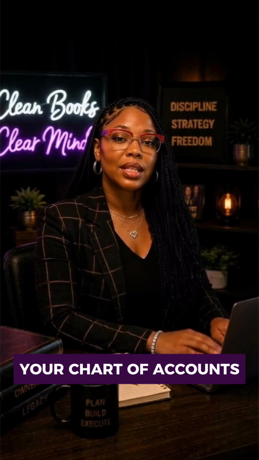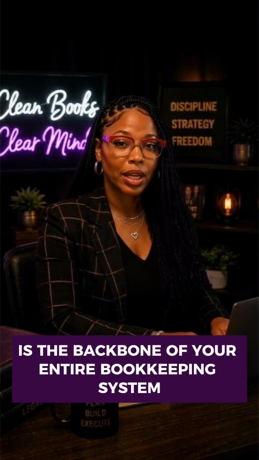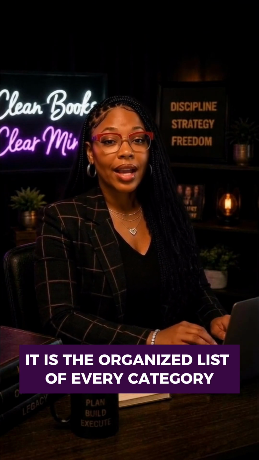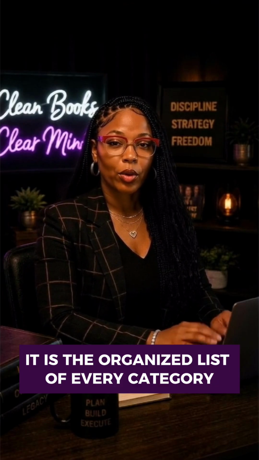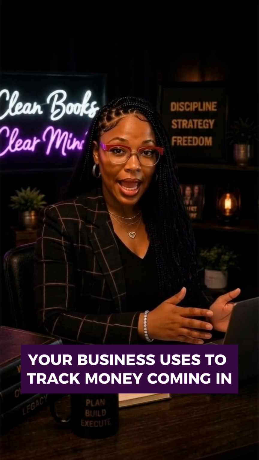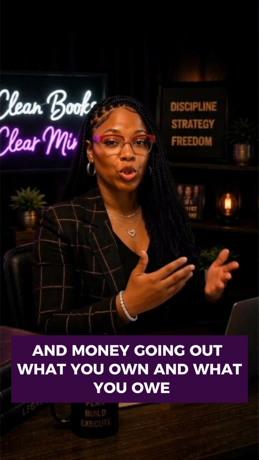Your chart of accounts is the backbone of your entire bookkeeping system. It is the organized list of every category your business uses to track money coming in and money going out, what you own and what you owe.